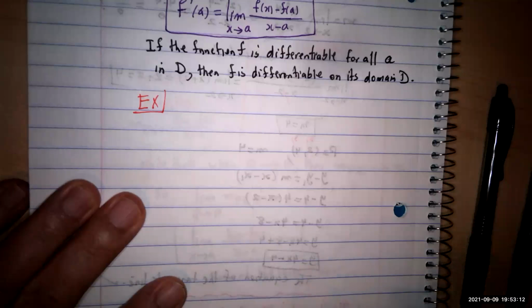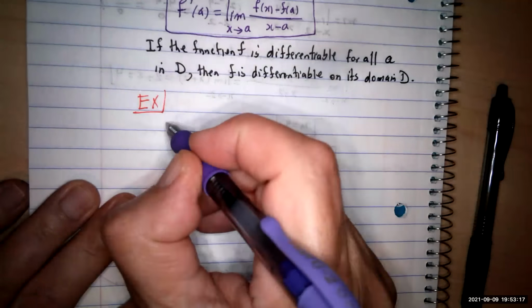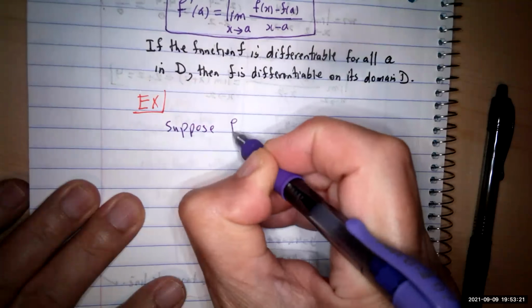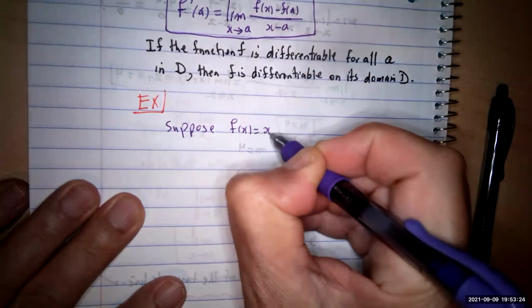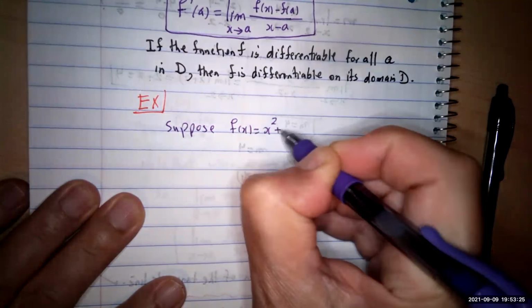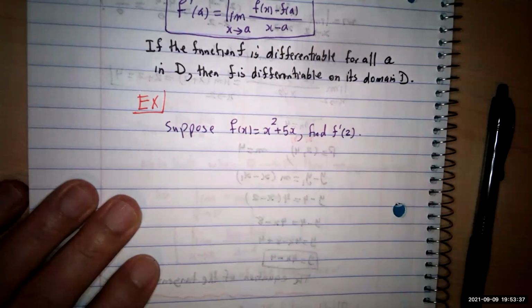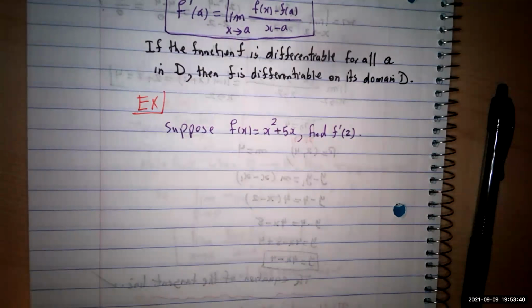So let's take this function. Suppose f of x is equal to x squared plus 5x. We want to find f prime of 2, for example. The derivative of the function at 2. Okay, so how are we going to find it?